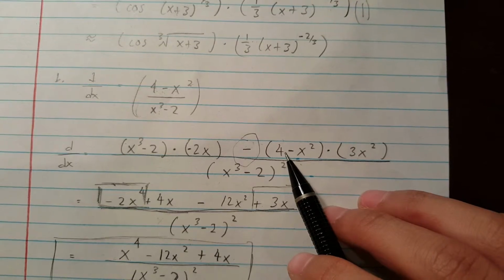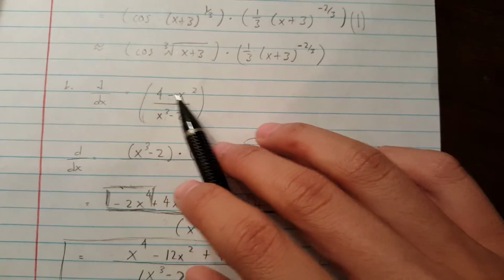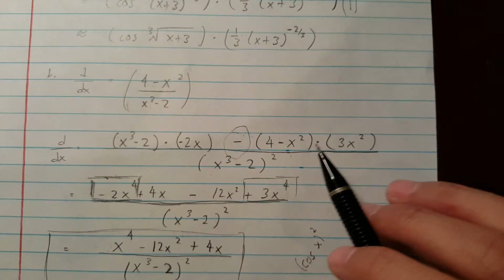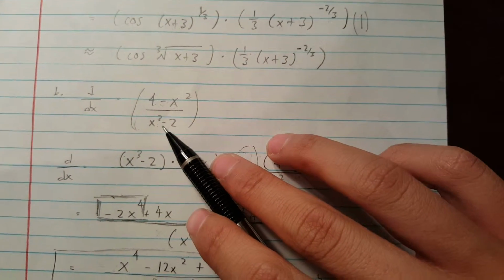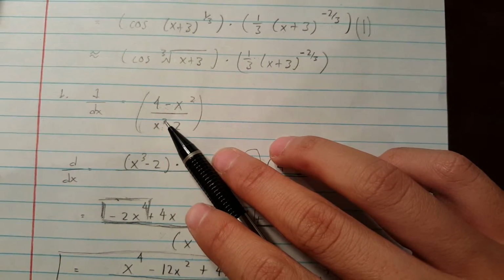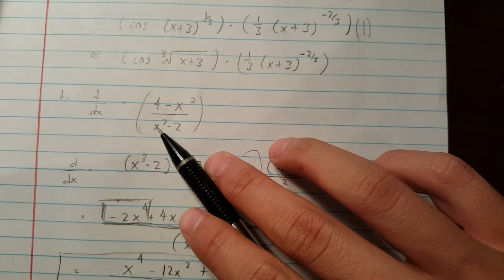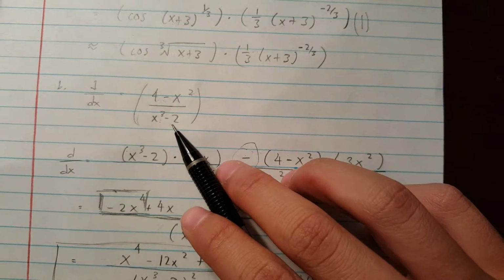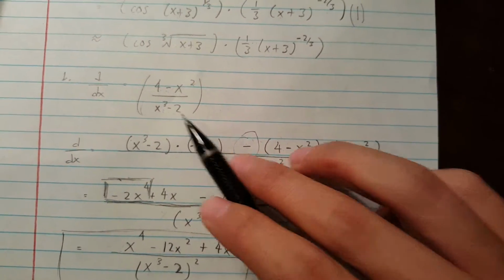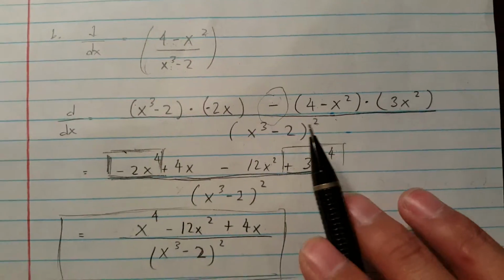The top, 4 minus x squared, times the bottom. There we go. The derivative of the bottom: we're going to bring down the 3, 3x squared. There we go, just like that. And the derivative of negative 2 is just 0. So we are left with this.